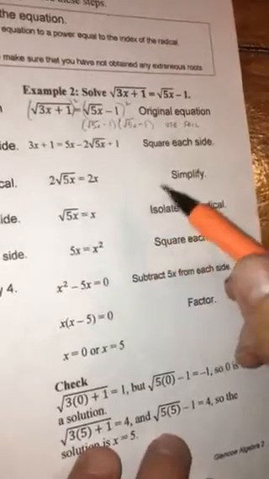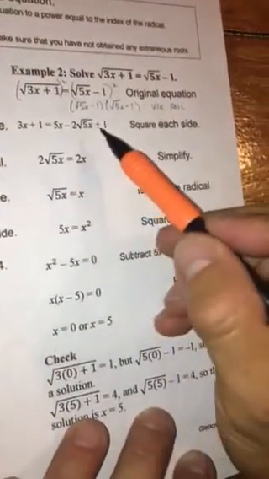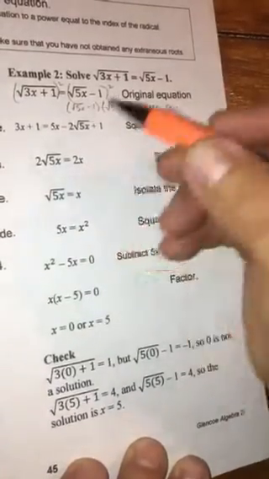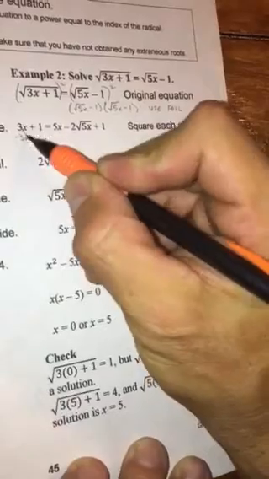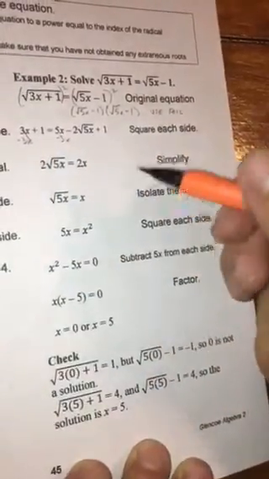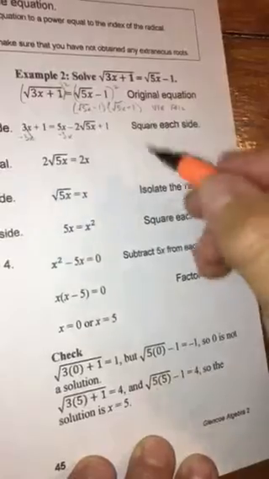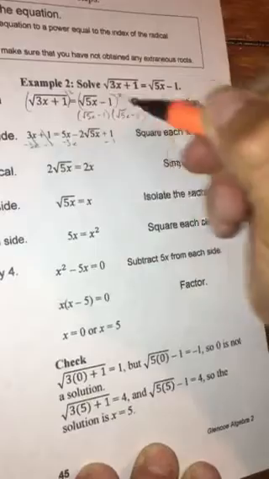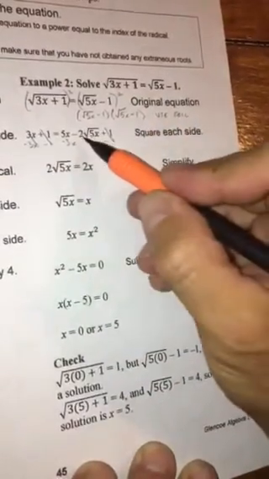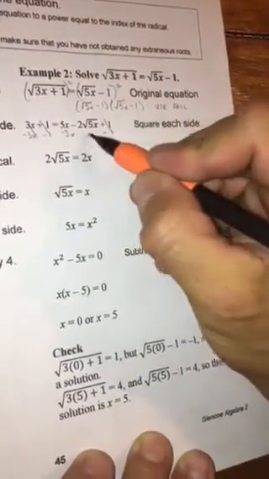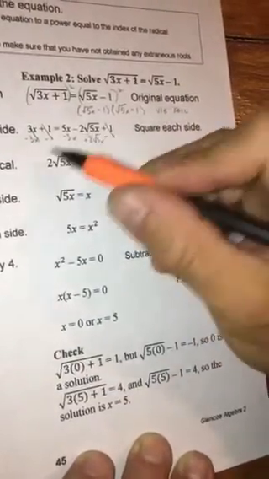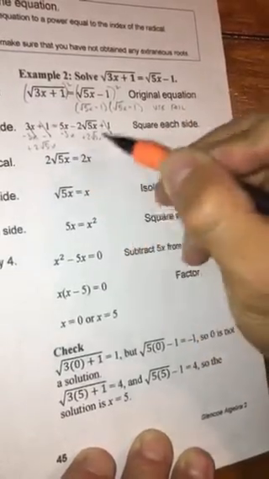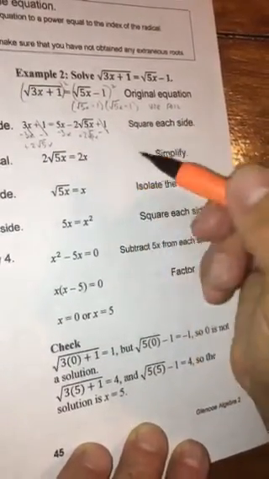Now we're just going to simplify first anything we can, so we'll combine like terms. Here we subtract 3x from each side, and 5x minus 3x is 2x. We subtract 1 from this side, and we subtract 1 from the other, and they cancel out. Then to make this a positive, we'll add it to both sides, and that's how we end up with 2 square root of 5x equals 2x.